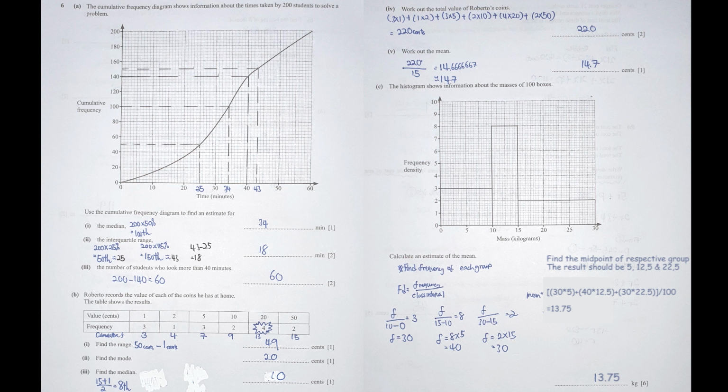Question B, part 1, finding the range. So the value of the cent that is the highest is 50 and the lowest is 1. Hence the range here is 49 cents. Finding the mode, okay, the coin of 20 cents has 4 frequency, which is the highest, hence your mode is 20 cents.